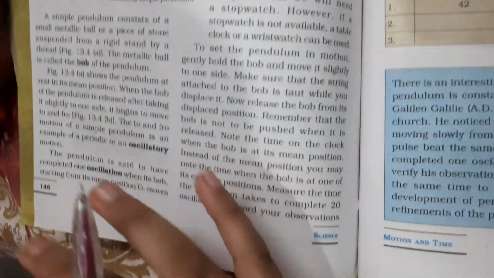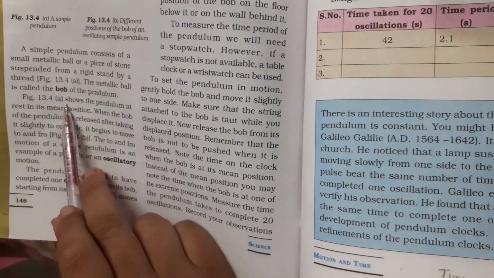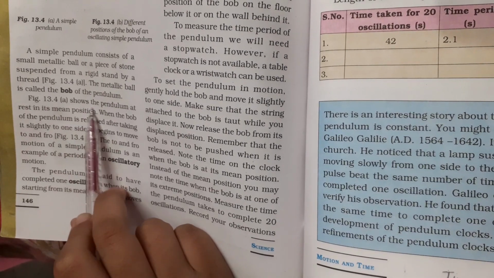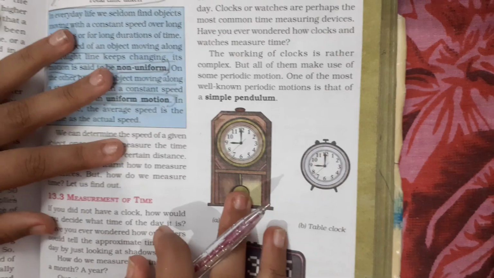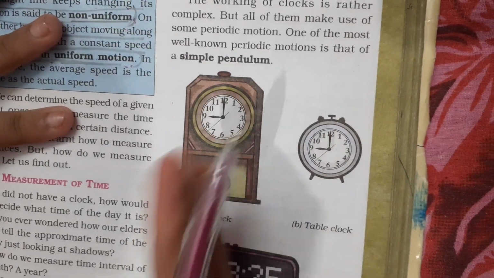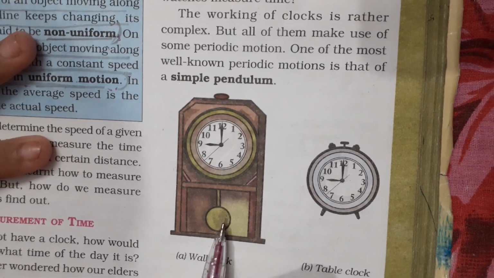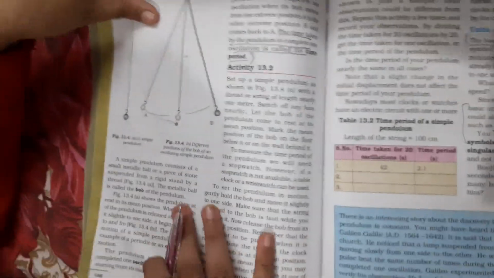So now we have learned that it is known as the bob. Figure 13.4 shows the pendulum at rest in its mean position. Now this bob is in its still position, means the bob is not moving here or there, so it is in its mean position. Okay, as it is written here.